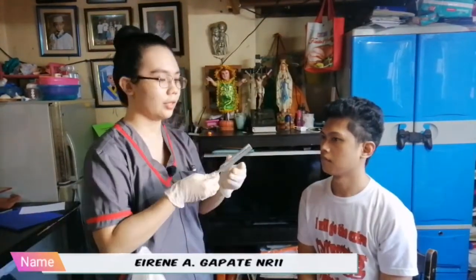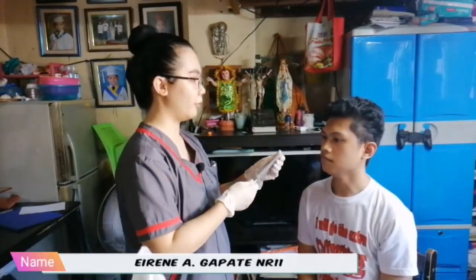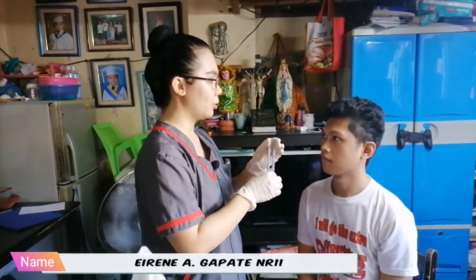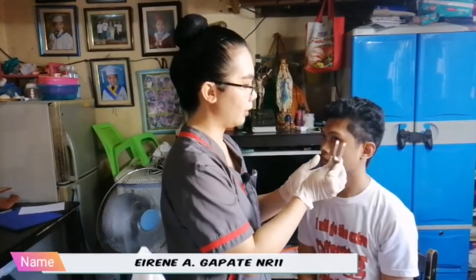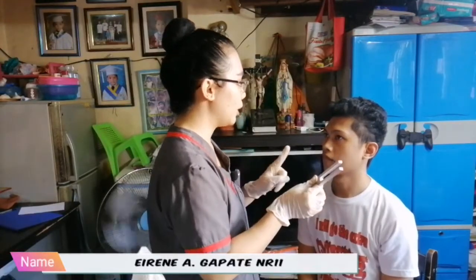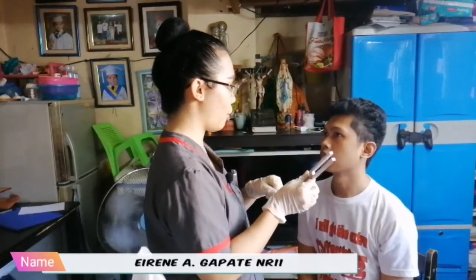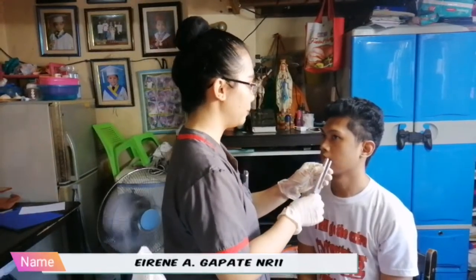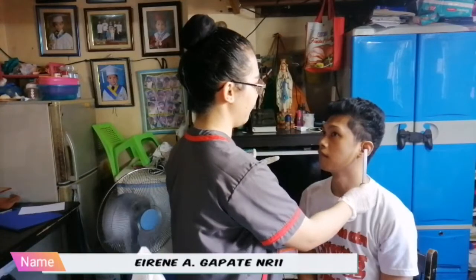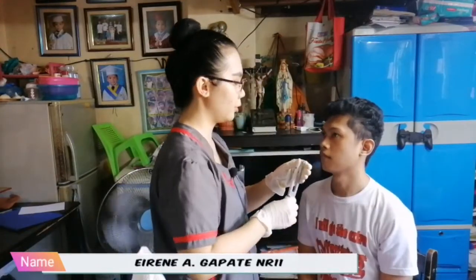So, ayun sir, tawag dito is tuning fork. Patutunugin ko to. Then, kapag napatunog ko to, ilalagay ko dito sa part ito, dito sa likod ng tenga nyo, sa buto. Tapos, if nag-stop na yung sound, pakitaas yung hintuturo, okay? Pagtapos nun, ito naman, itatapat ko sa tapat ng tenga nyo. Ganun din. Taas nyo rin yung hintuturo nyo.